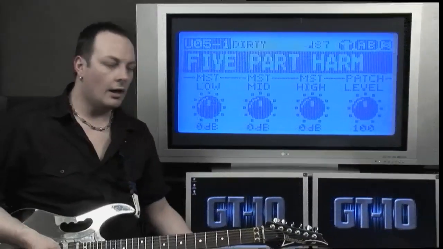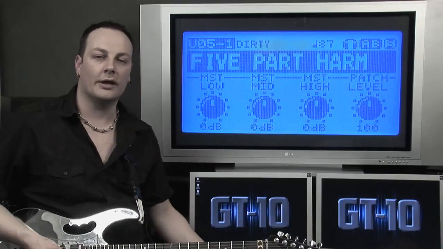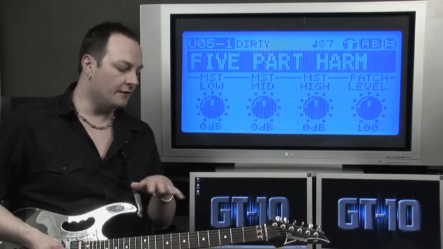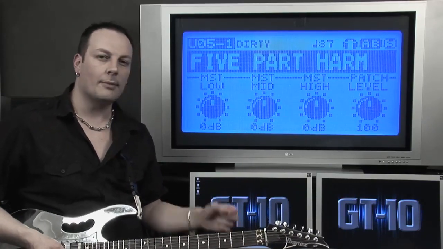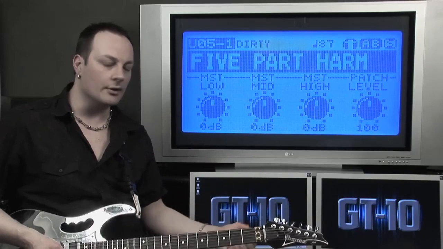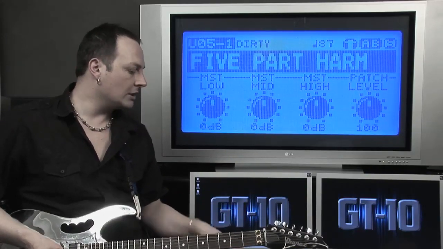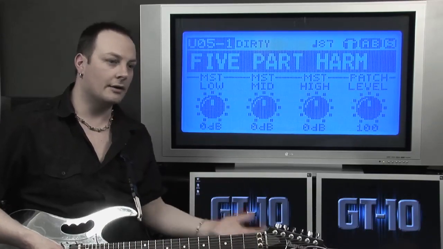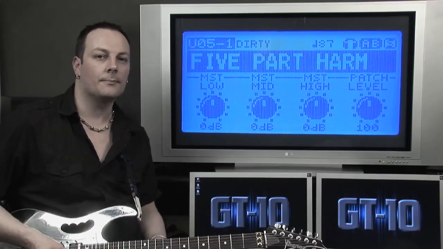Another thing that's quite important for correctly triggering notes within a harmonizer is maintaining a good strong input level. If the input level of the guitar is too low, the harmonizer may have trouble detecting what the note is, so it may start falsely triggering notes. So make sure you've got a good input level coming from the guitar without it actually clipping or distorting the actual front end of the GT10.